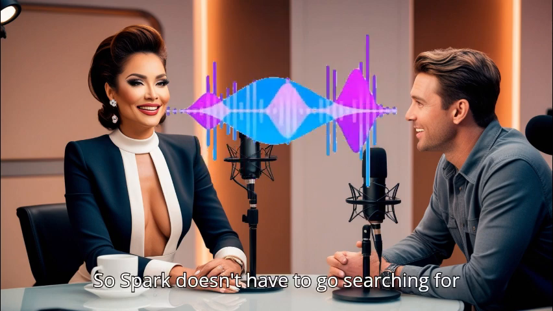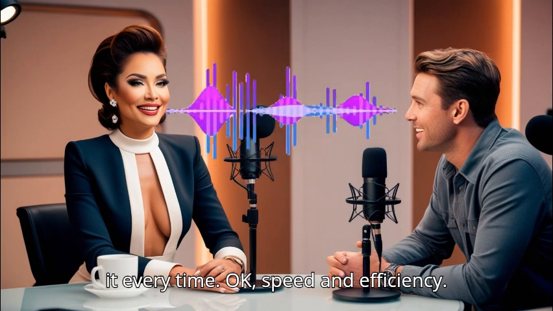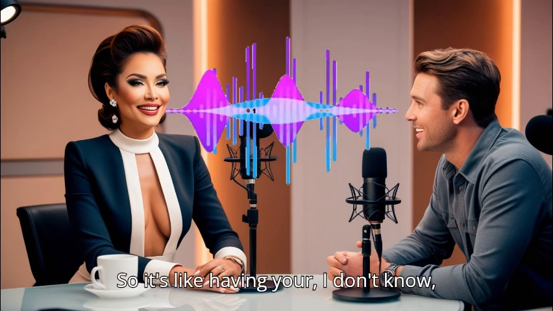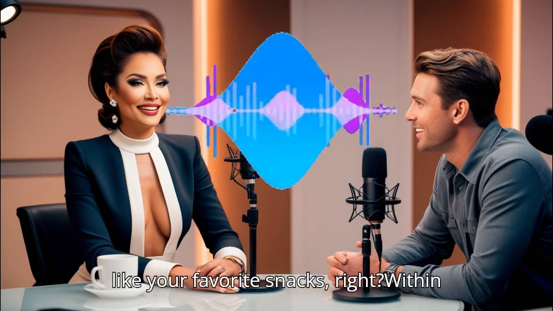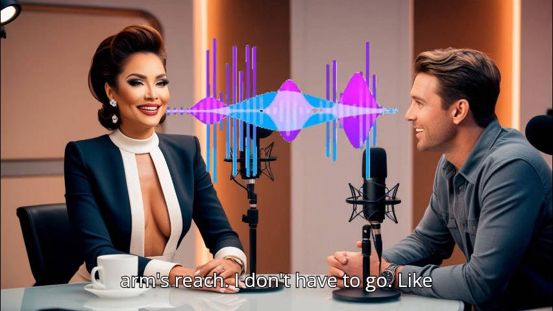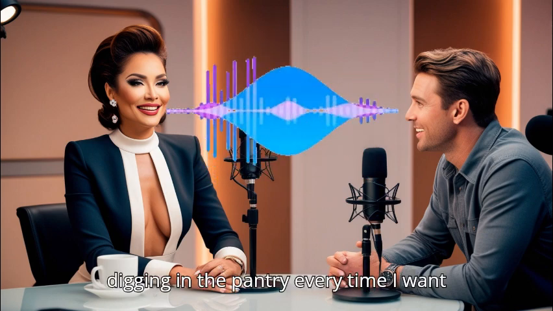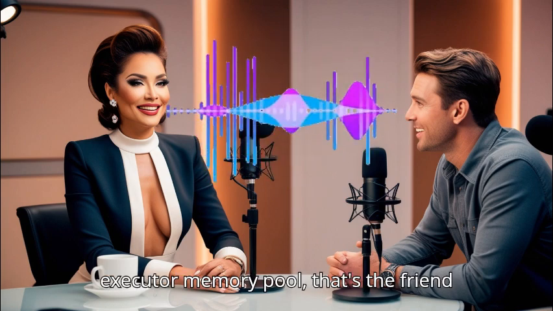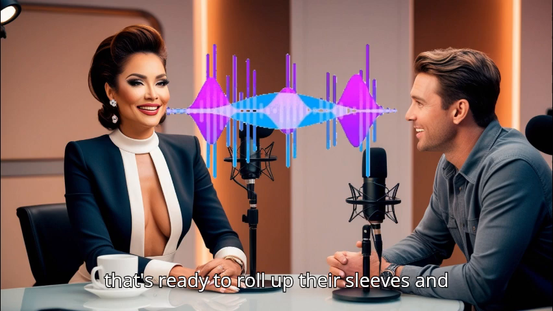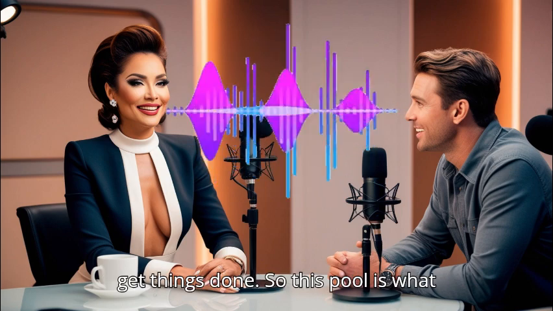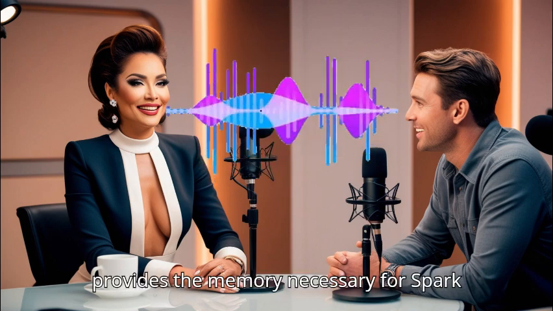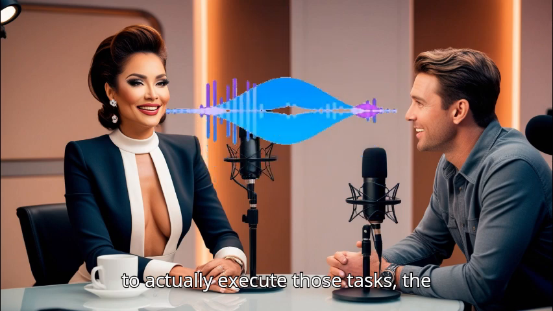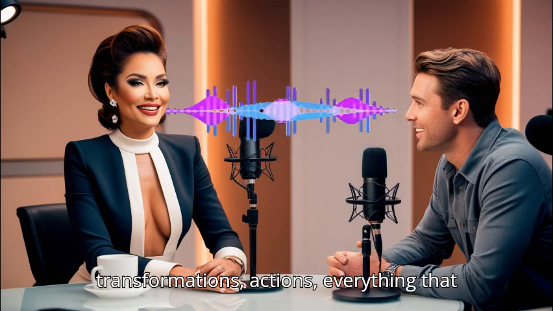So Spark doesn't have to go searching for it every time. Okay. Speed and efficiency. So it's like having your favorite snacks within arm's reach. Right. I don't have to go digging in the pantry every time I want some M&Ms. Exactly. And then the executor memory pool, that's the friend that's ready to roll up their sleeves and get things done. So this pool is what provides the memory necessary for Spark to actually execute those tasks, the transformations, actions, everything that you define in your code.